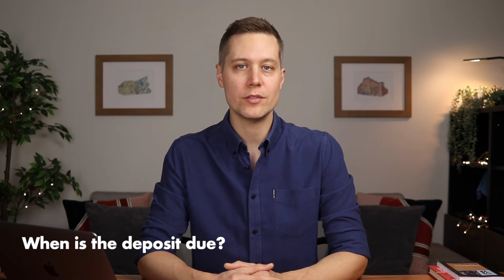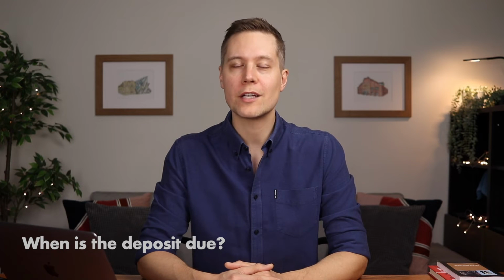So when is the deposit due? Well, the pre-printed deposit section of an agreement of purchase and sale gives three options for when the deposit is to be paid: upon acceptance, herewith, or as otherwise described in this agreement. Upon acceptance means that the deposit is to be delivered to the deposit holder, typically the listing brokerage, within 24 hours of acceptance of the offer. Herewith is just as it sounds, with the deposit being provided with the offer.